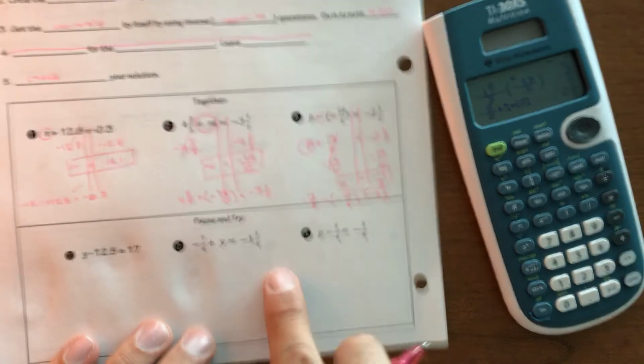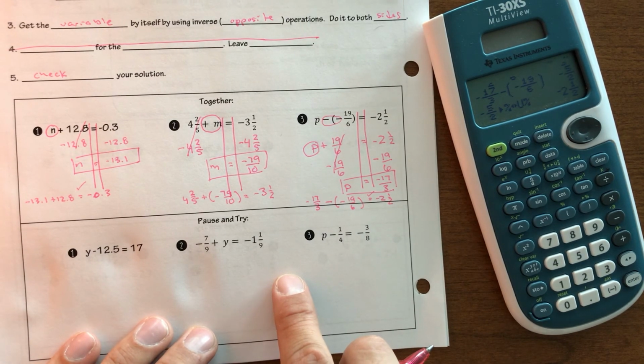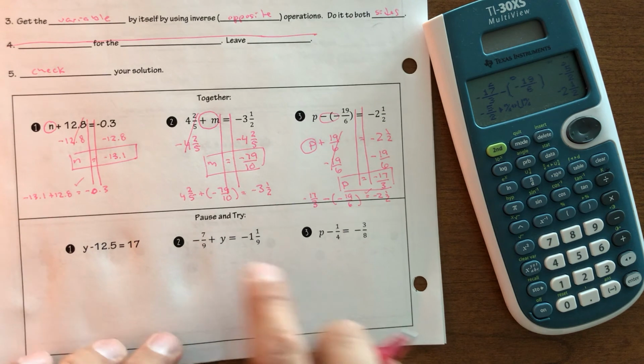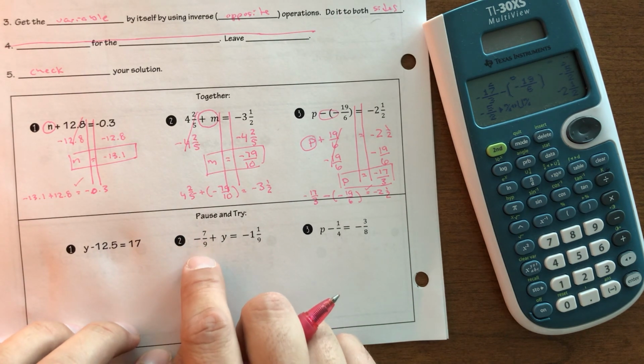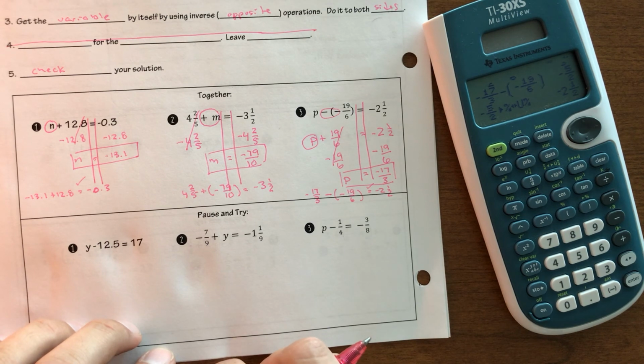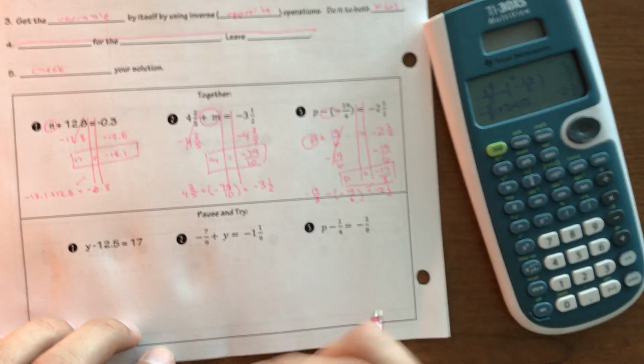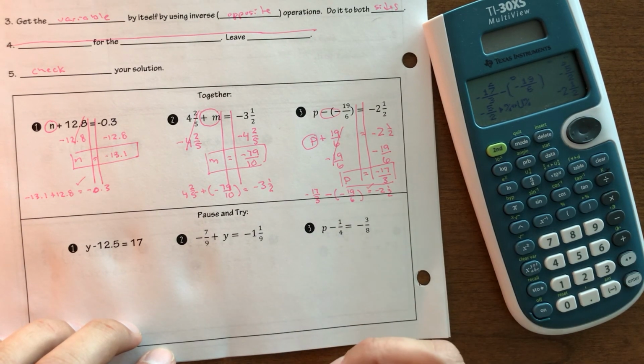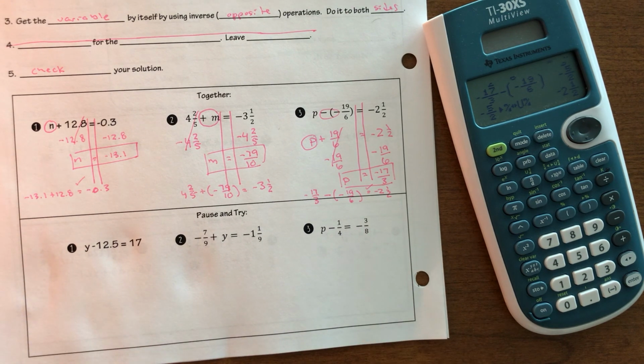Now it's your turn. You've got 3 problems. Take your time. Just careful of the signs. Remember, this negative 7/9, that's just a number. So you need to do the opposite of minusing 7/9. What's the opposite of doing that? And the same with the minus 1/4. So good luck. Come show me your work when you're done.